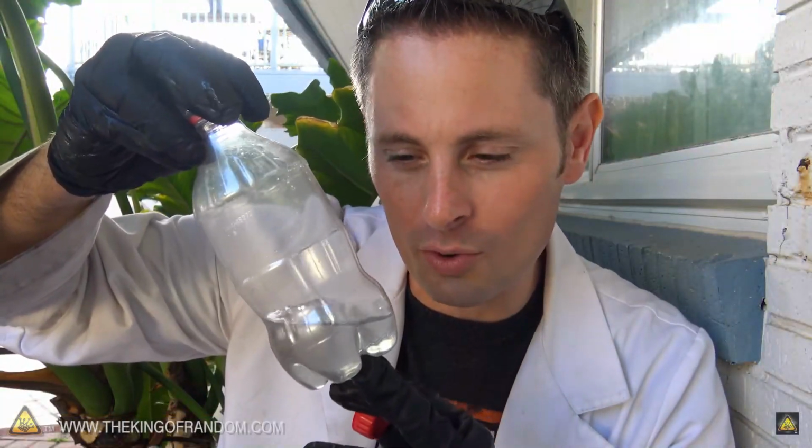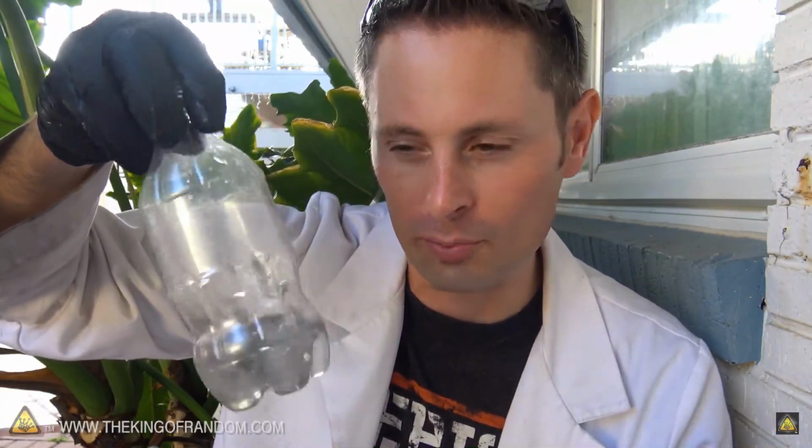I can taste that. That's bleach. I'm gonna go wash my mouth out. So I poured a little bit of water into this bottle with chlorine and just shook it around for a couple of minutes to see if the chlorine will absorb into the water and form sodium hypochlorite, or bleach.